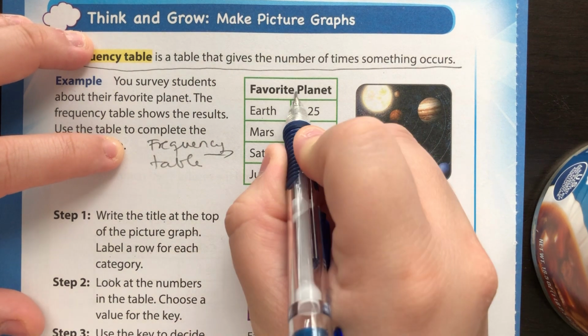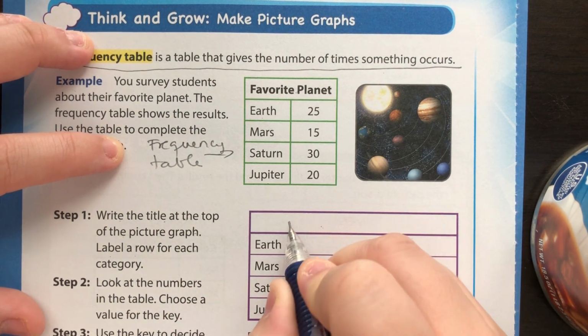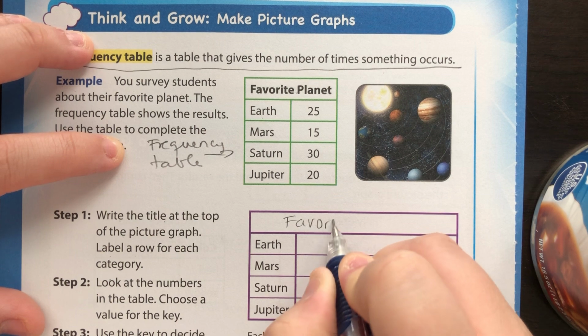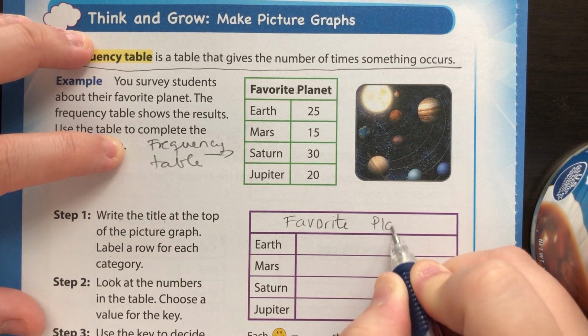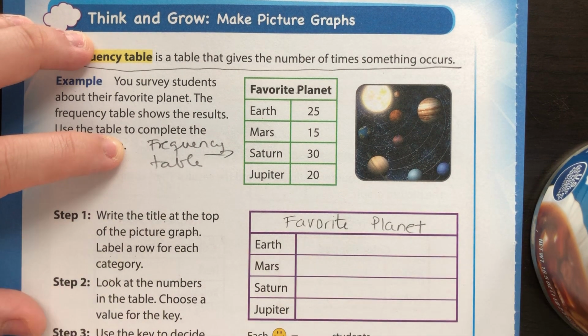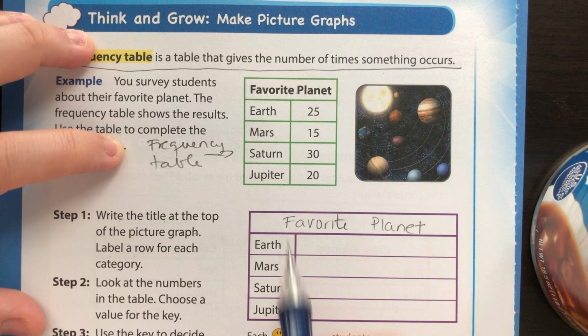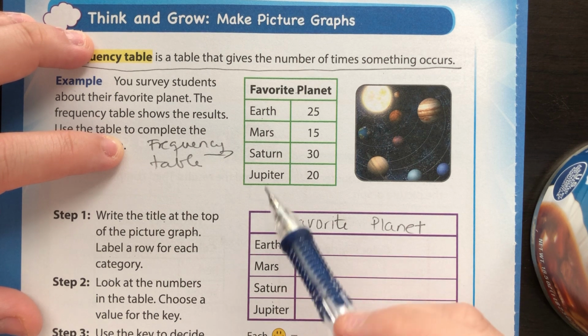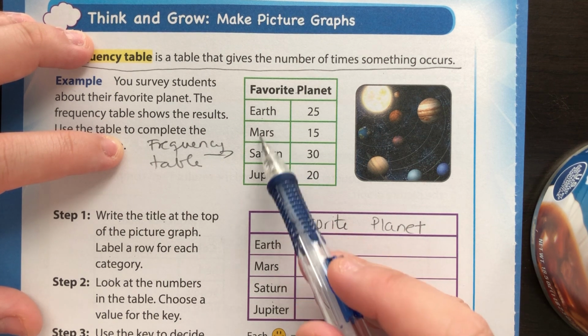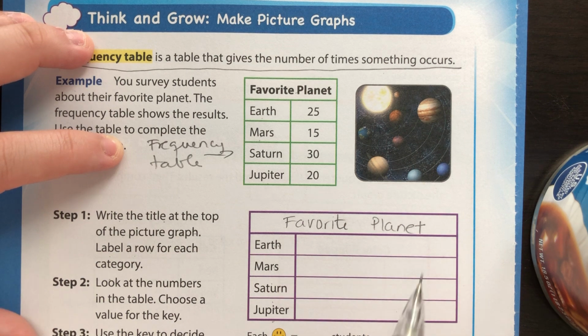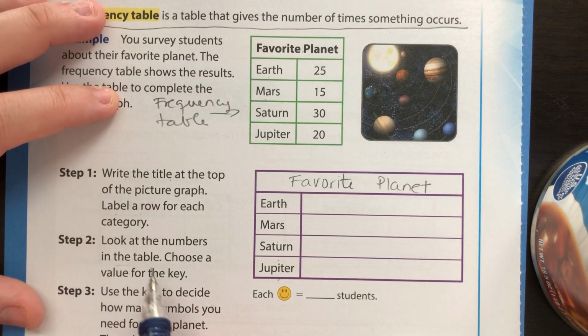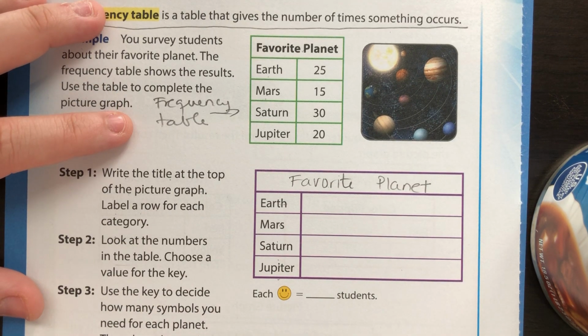So, you see that title? That's the same one you're going to put up here. So, favorite planet. There we go. Then label a row for each category. They already wrote the labels down, but sometimes those are going to be blank and you're going to have to write them down. But all it is, is writing the same ones here. Look at the numbers in the table and choose a value for the key.